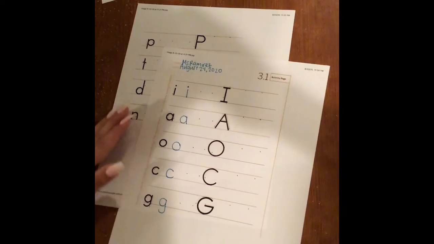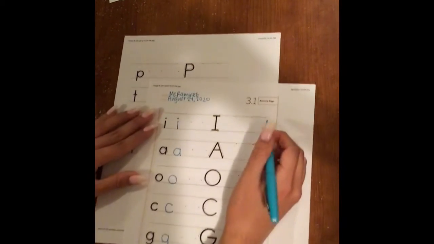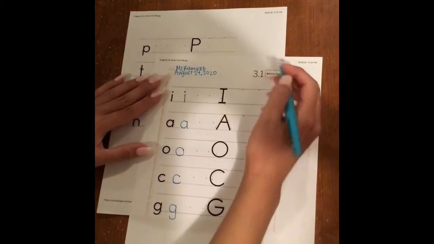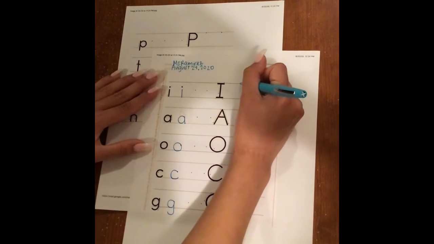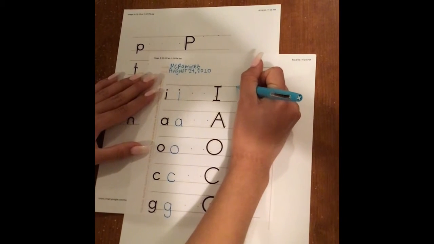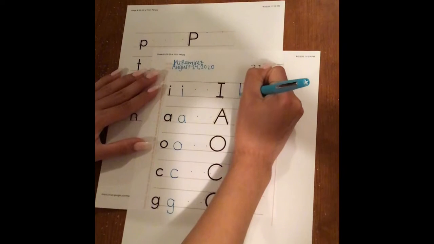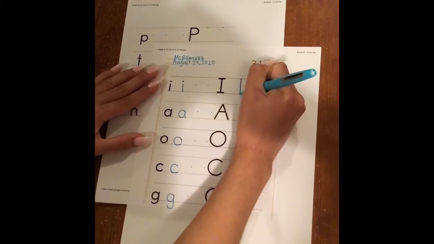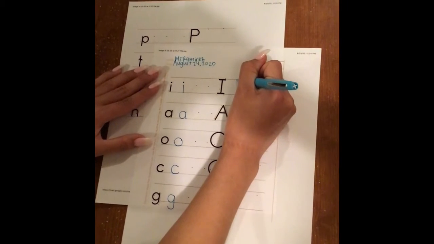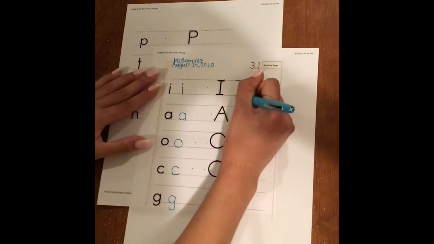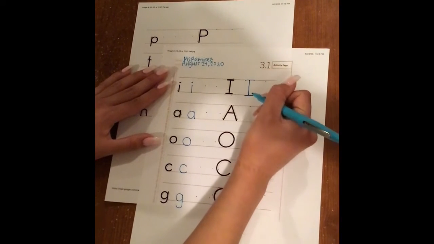Okay, now let's do the capital I. For the capital I, you're going to start up here, and do a long line all the way down, and then do 2 lines, one on top like this, and a bottom one like that.